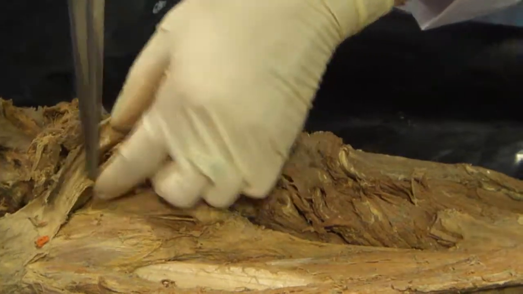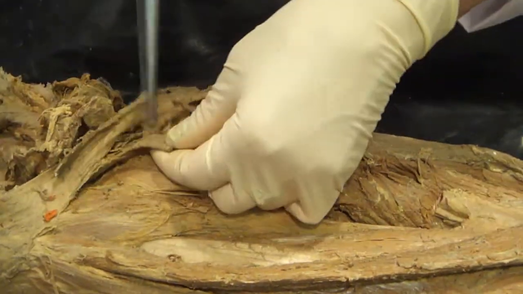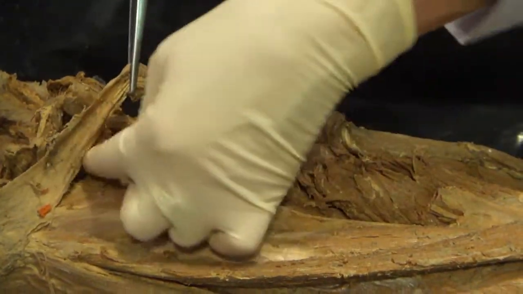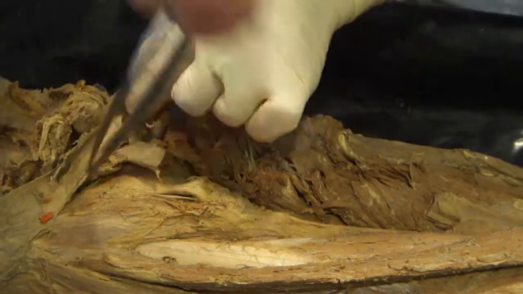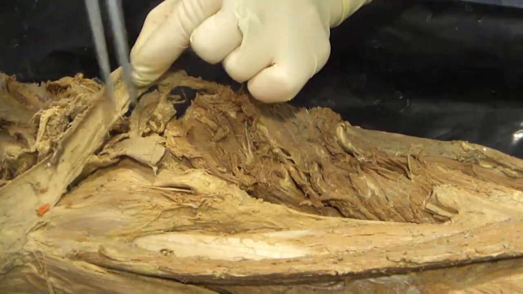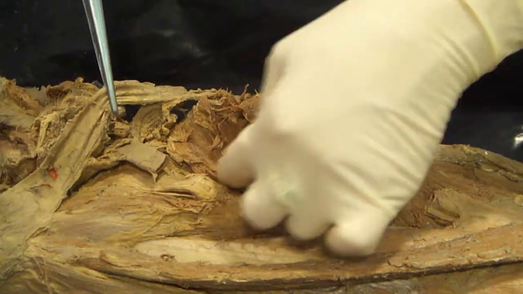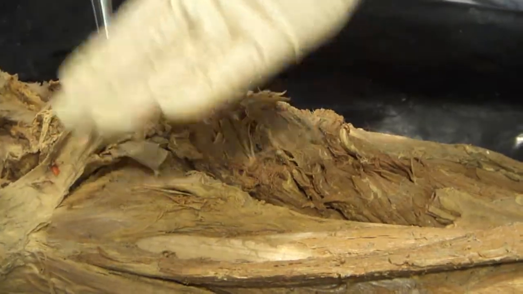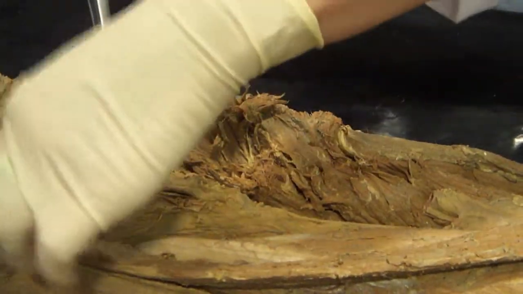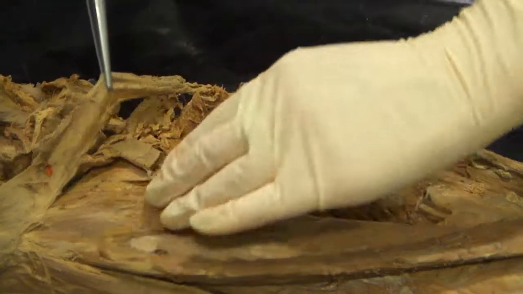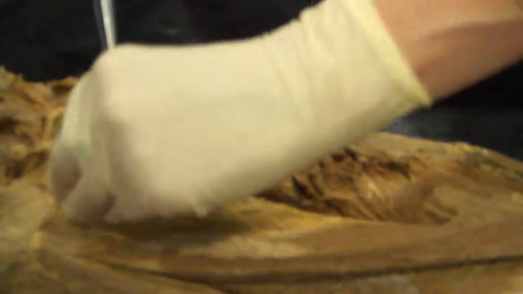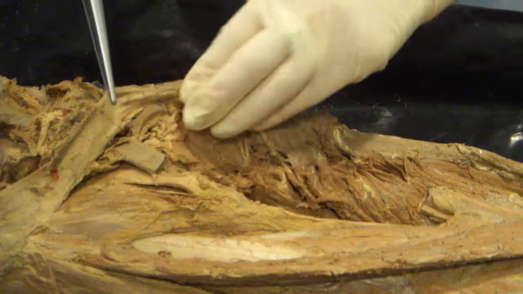What lacuna is this? Musculorum. What lacuna is this? Lacuna musculorum, you will show. Lacuna musculorum, lacuna vasorum. Under the inguinal ligament, the subinguinal space between the pubic bone and the inguinal ligament is divided into two compartments: lacuna musculorum and lacuna vasorum.